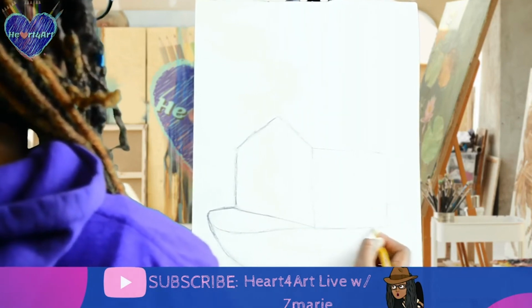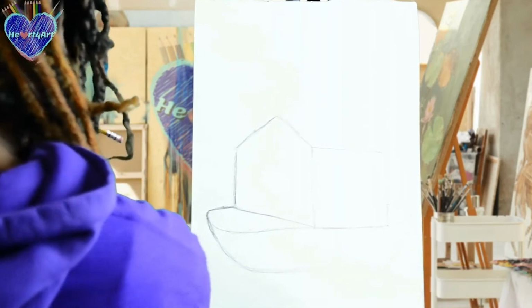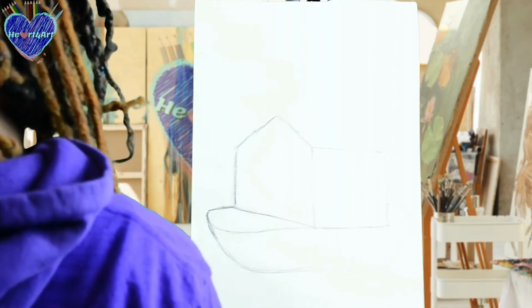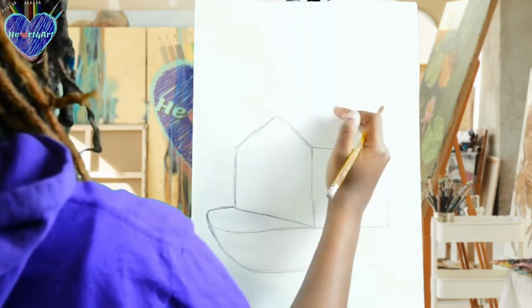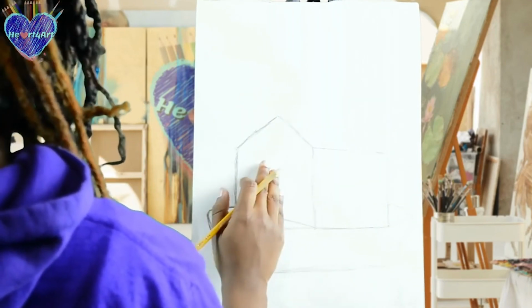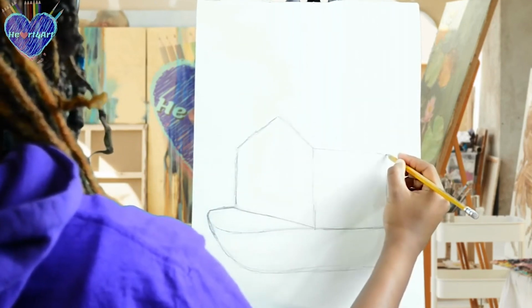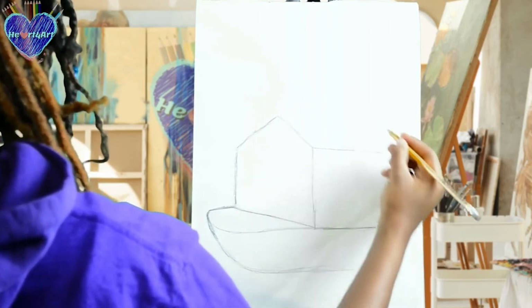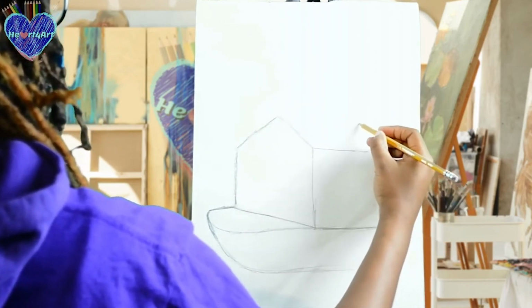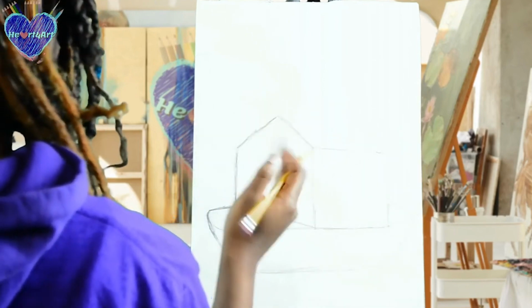Okay. All right, now that outline there is done. Now what we're gonna do is we're actually gonna do the back point, which is kind of like a half point because you can't see the whole front like this. So we're going to go up. Just about right there, because we have to do the roof and all of that too.